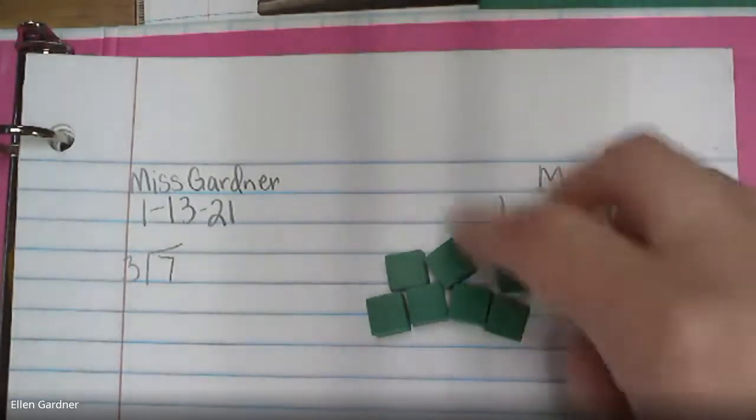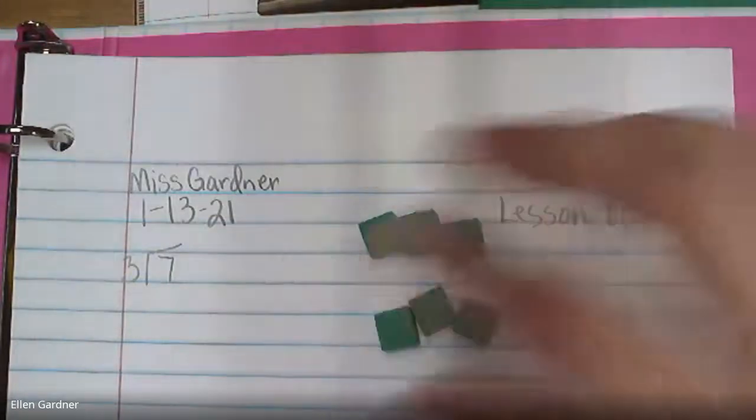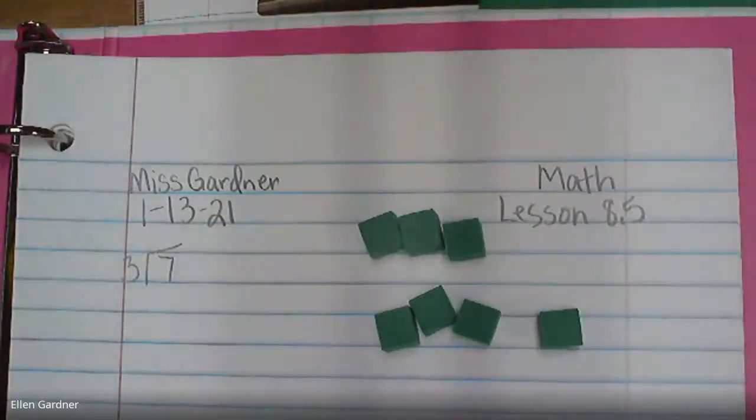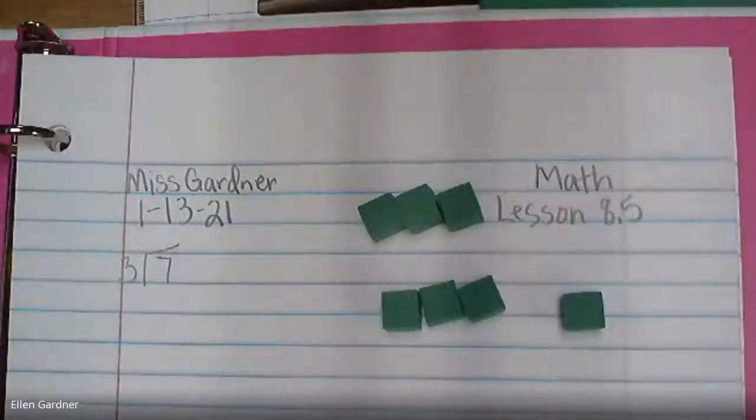Could anybody tell me how many 3s are in 7? We want to get as close as we can without going over. Ariansh? 2. Good. 2 groups of 3 are in 7.